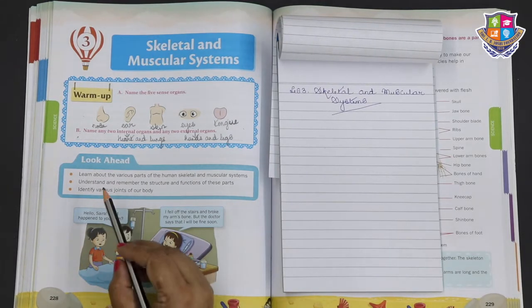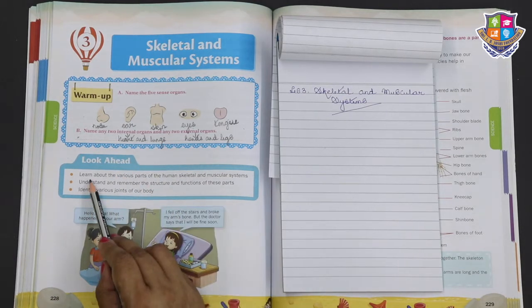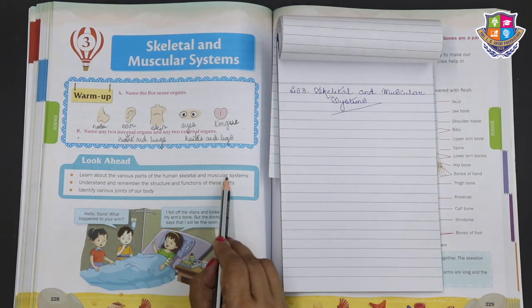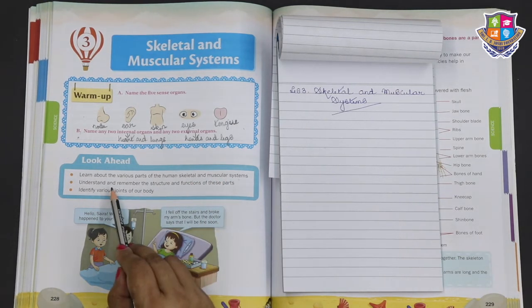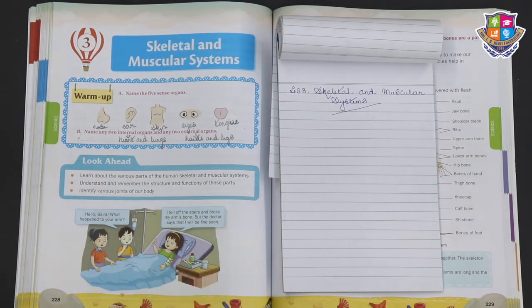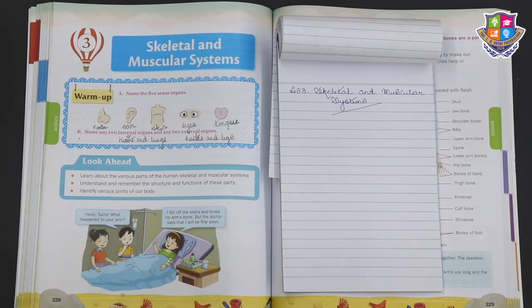Now let's see what we are going to learn as we go ahead. Learn about the various parts of the human skeletal and muscular systems. Understand and remember the structure and the functions of these parts. Identify various joints of our body. Let's see the conversation between these 3 people.